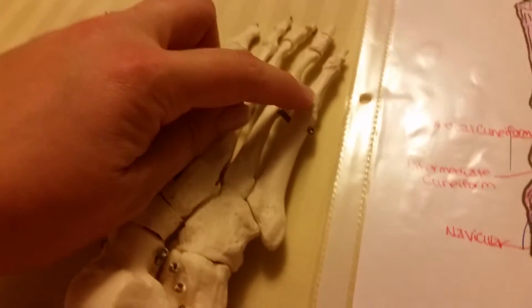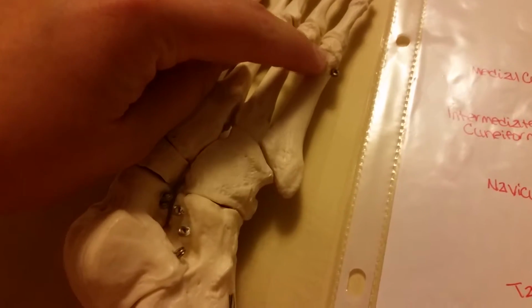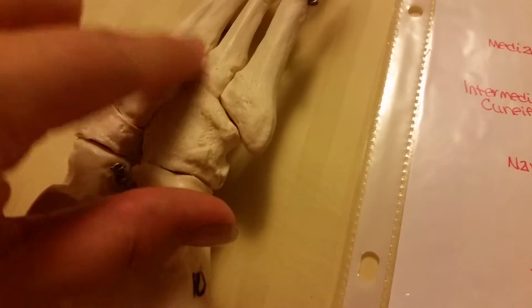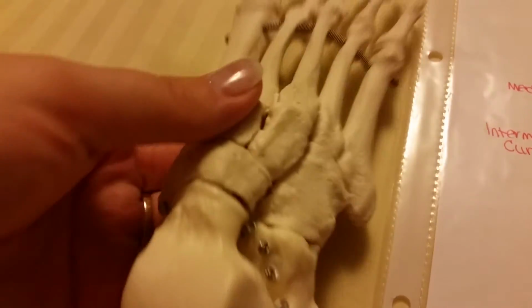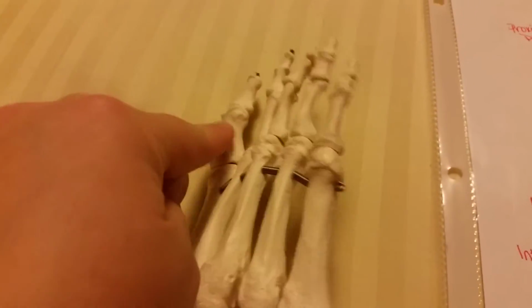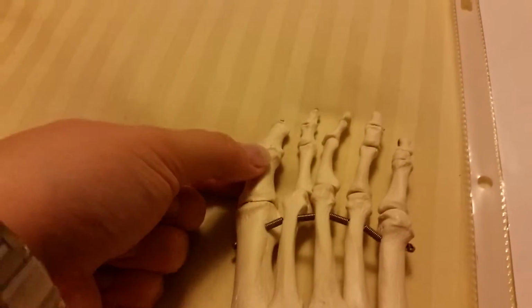These right here, they're not going to be labeled really a whole lot, but you will need to know the head, which is up here, this little knuckle, the body, and the base of the bone, which meets all the other little bones that are in the foot. You have the proximal flanks right here. There's 5 of them. 1, 2, 3, 4, and 5.